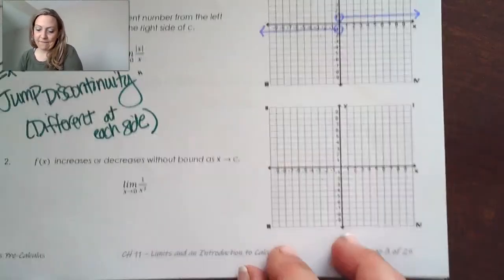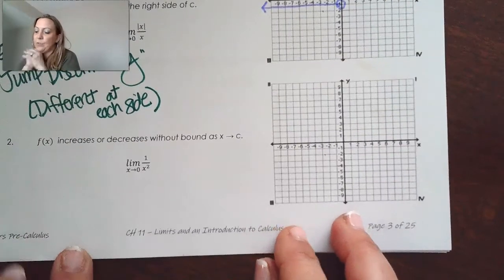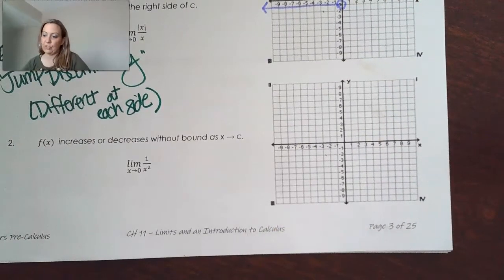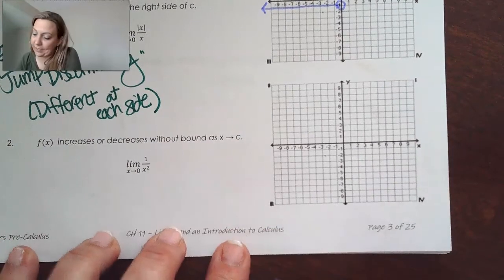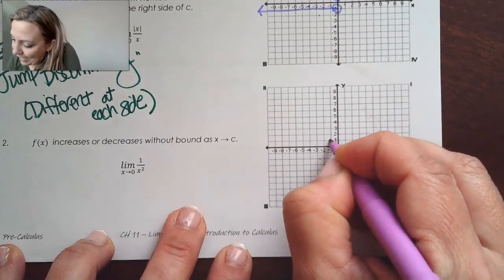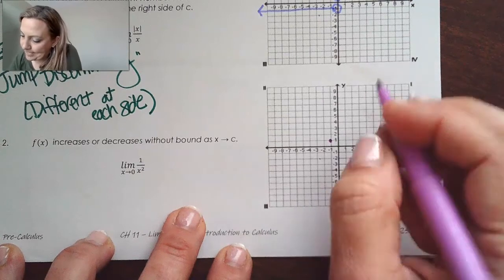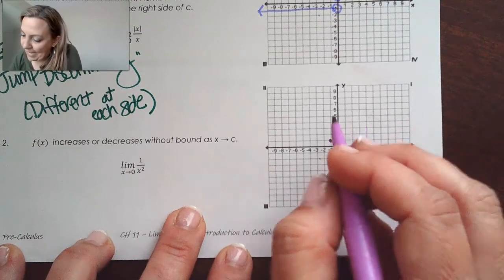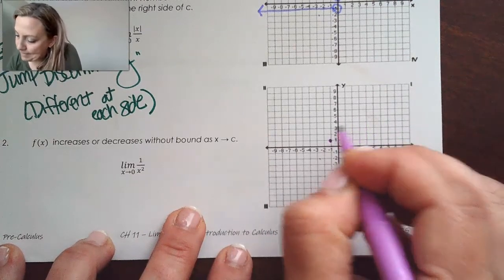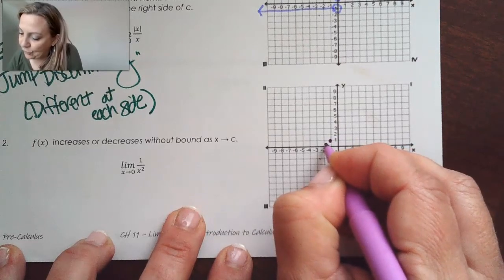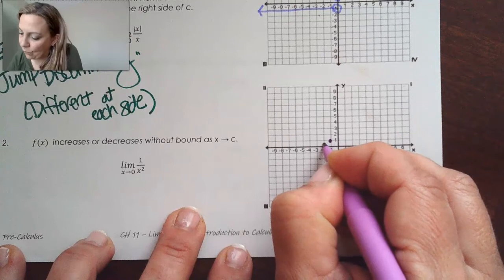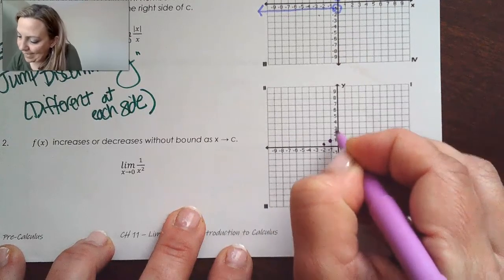Another is if f of x increases or decreases without bound as x approaches c. An example of this would be the limit as x approaches 0 of 1 over x squared. What would happen here is that we would end up with values like -1, 1, -2, 1/4, -1/2, 4.